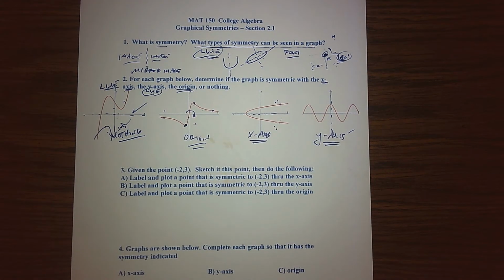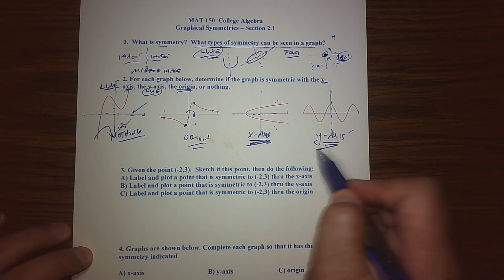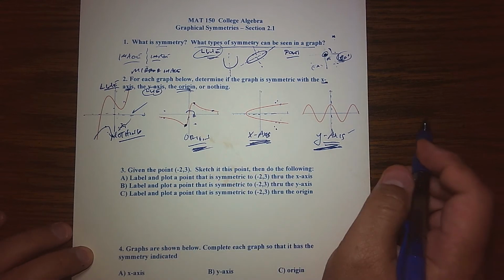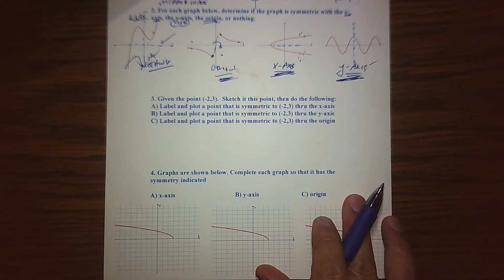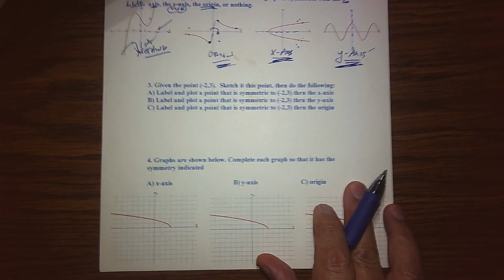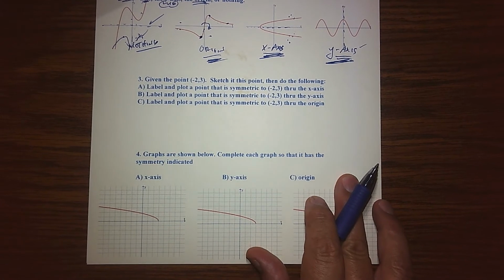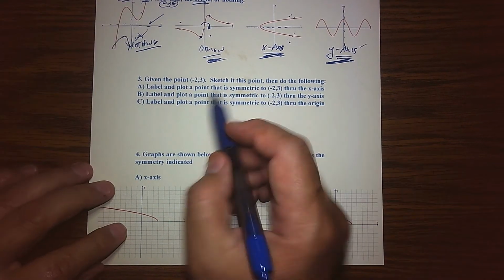But we're going to be focusing on this particular chapter, symmetries about the x-axis, symmetries about the y-axis, symmetries about the origin. And so one of the first things we do to get familiar with this is to kind of play around with it, point to point and graph to graph. So here are some homework-like problems, if you would. So I'm going to start off.